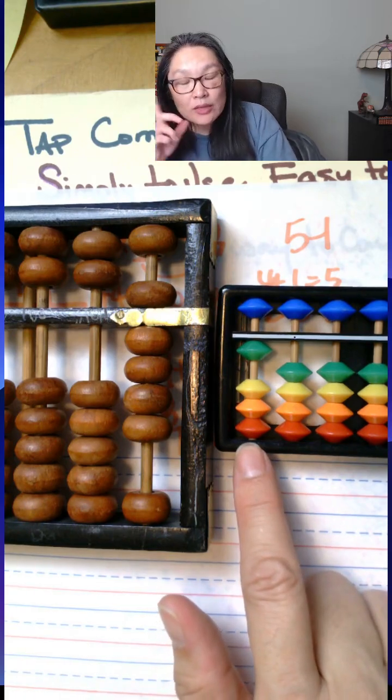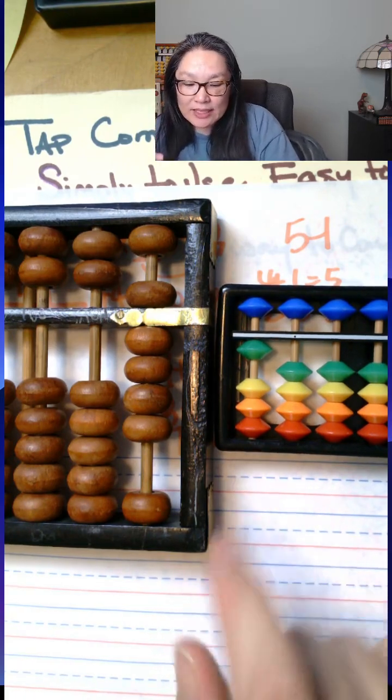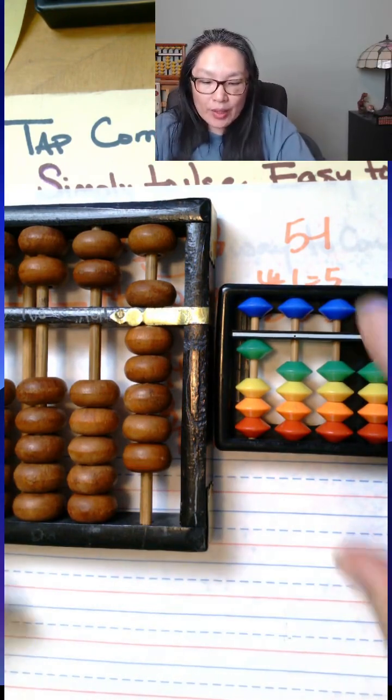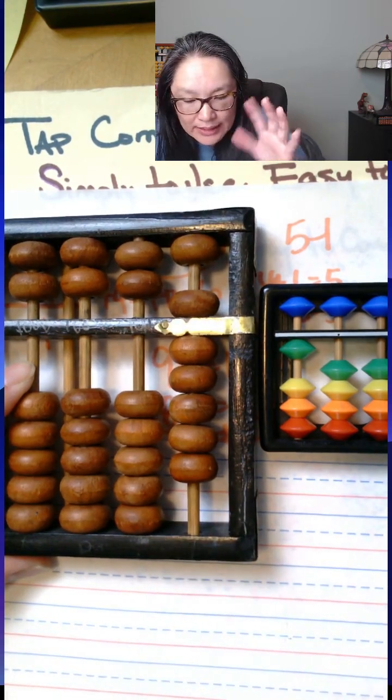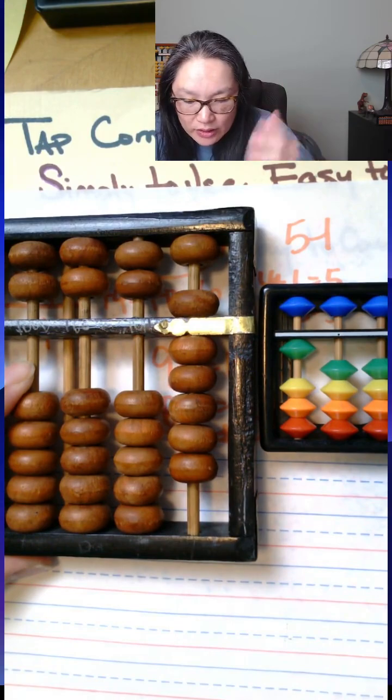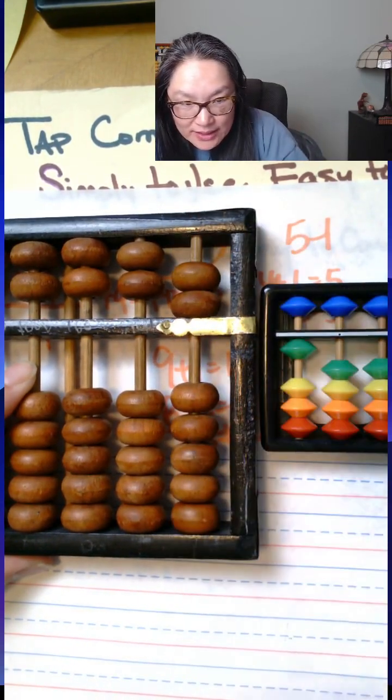The problem that I see with the Chinese abacus is that now this is 10. But wait a minute, I thought we were doing place values. Well, that's where the logic kind of goes out the window. So this is 10 or this is 10.